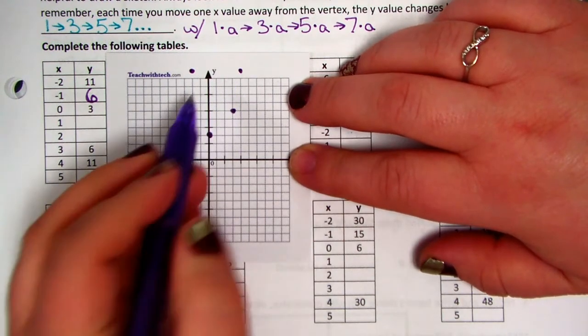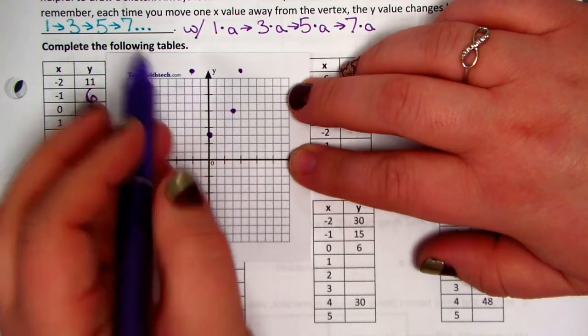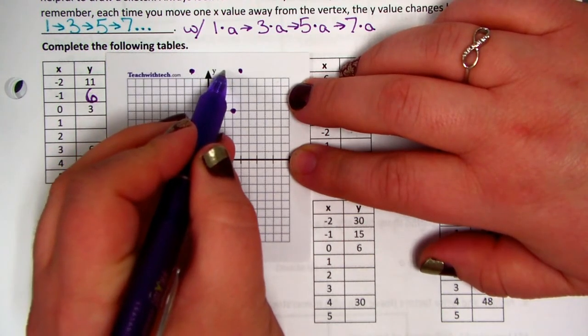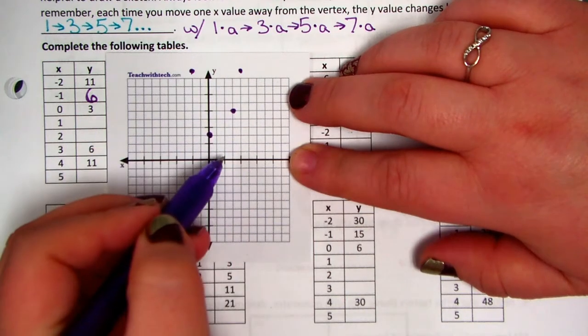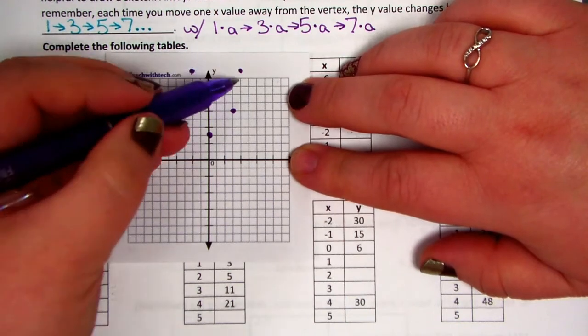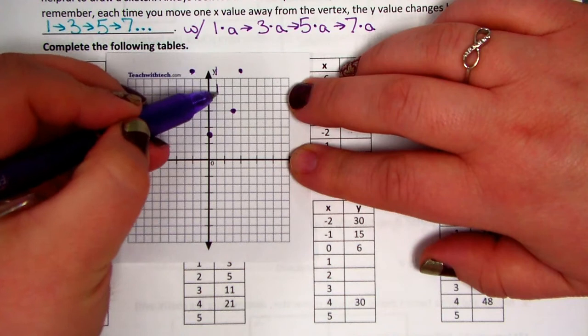So I can see that these two are already mirrored, and those were 1, 2, 3, 4, 5, 6 away from each other. So if it's symmetric, that means that my axis of symmetry had to happen right down the middle.